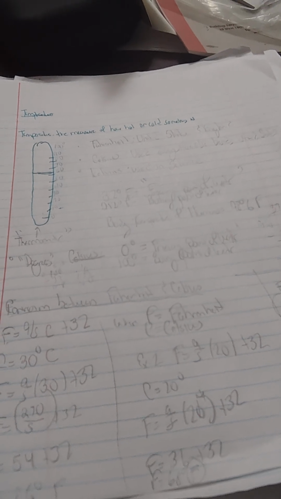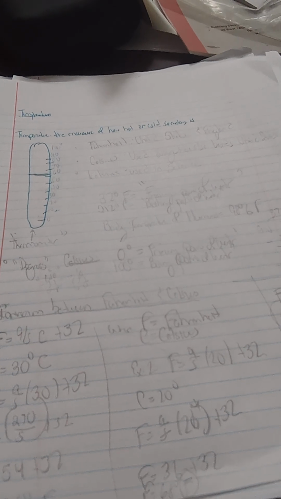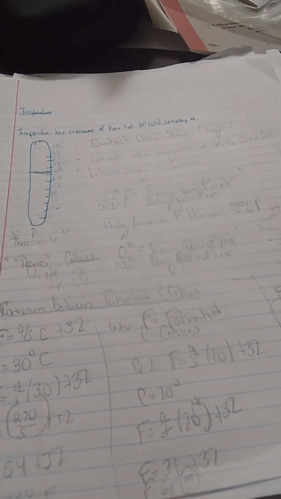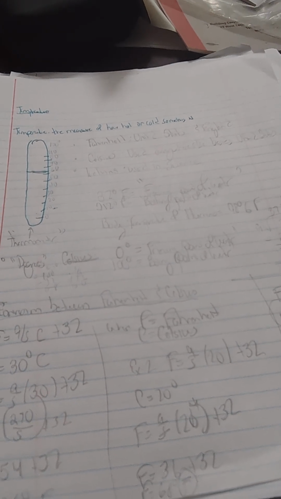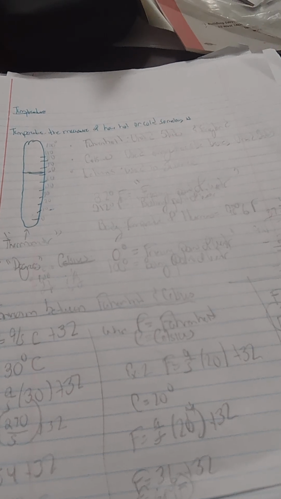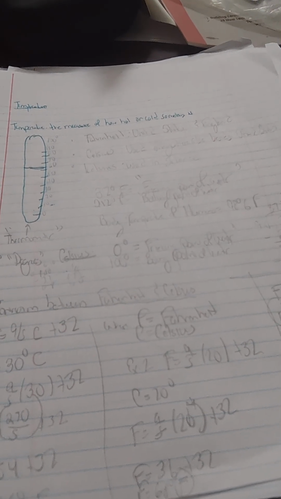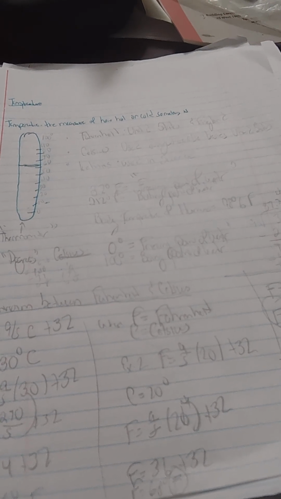So basically, in a nutshell, because this video is getting long, temperature is the measure of how hot or cold something is. It's important to recognize that the two most commonly used forms of temperature are Fahrenheit and Celsius. Kelvins is used more in a physics course or a science course. In everyday contexts, temperature is used in Fahrenheit and Celsius. The United States primarily uses Fahrenheit. Celsius is used throughout most of the world.